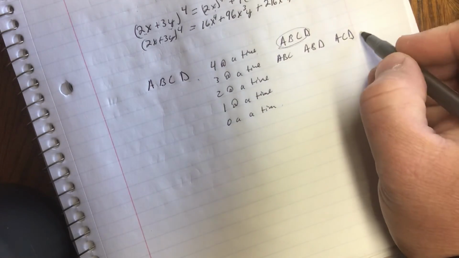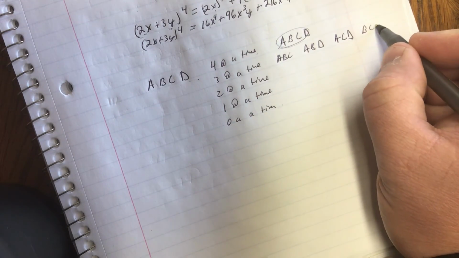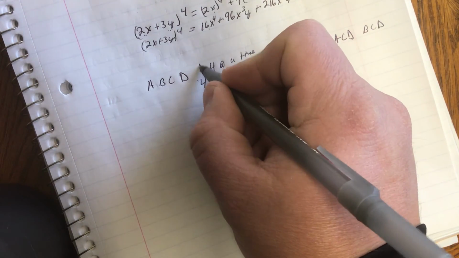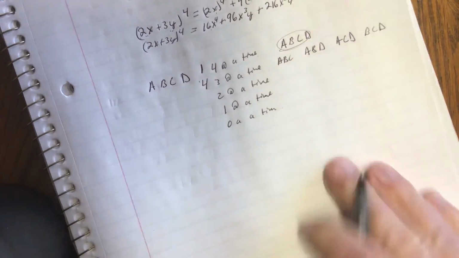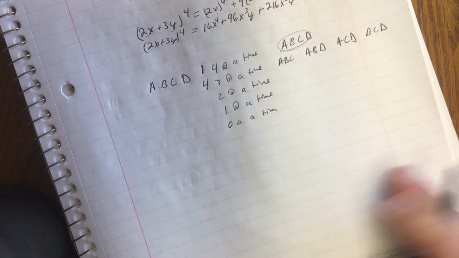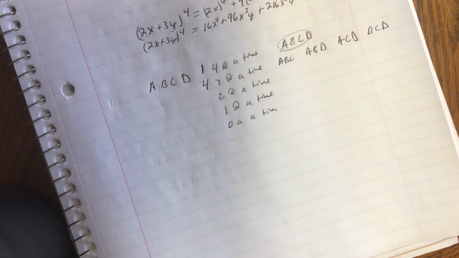But I still have one without an A, which is B, C, D. Notice there's 4 ways to do this. There's 1 way to do that. Think through these other ones. Okay? And again, we'll do that when I get back on Thursday.